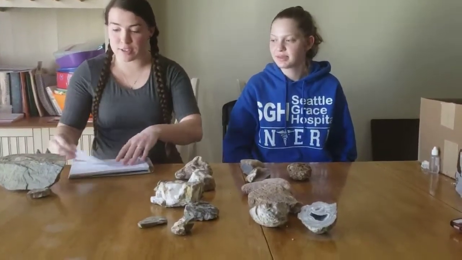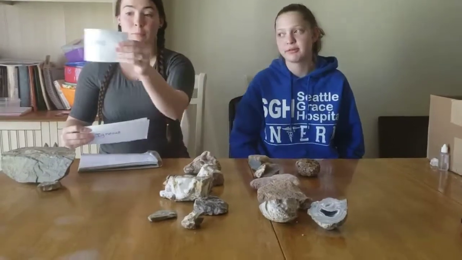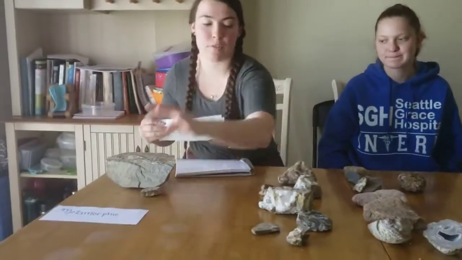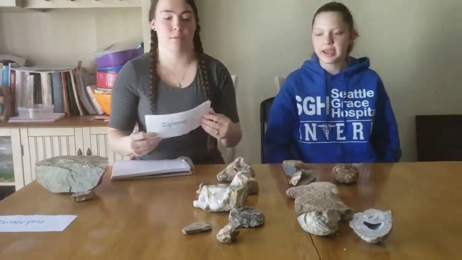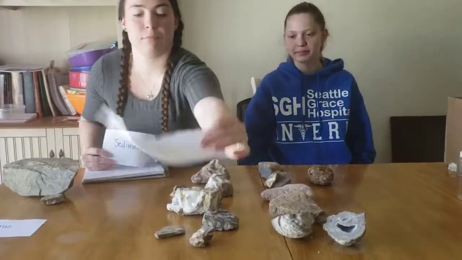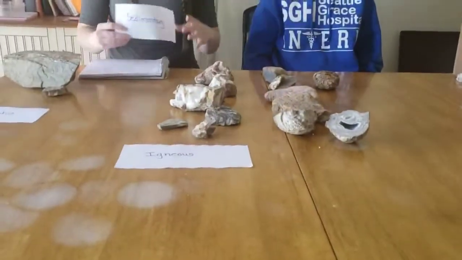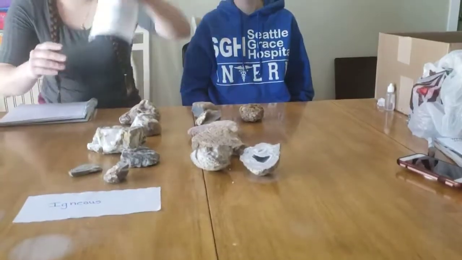Elizabeth, what kind of rocks are these ones? So our first section is metamorphic rocks. Ah, so we have some metamorphic rocks. And then what about this group of rocks? That is our igneous rocks. And then the last type of rocks? Is sedimentary. Sedimentary rocks.